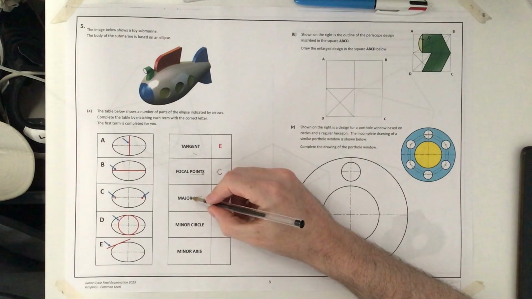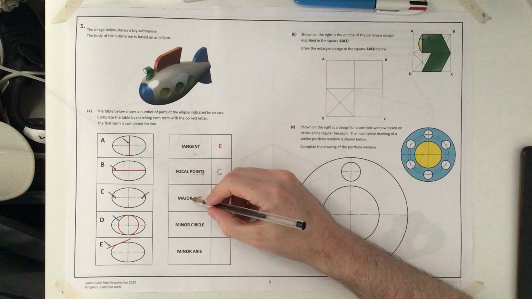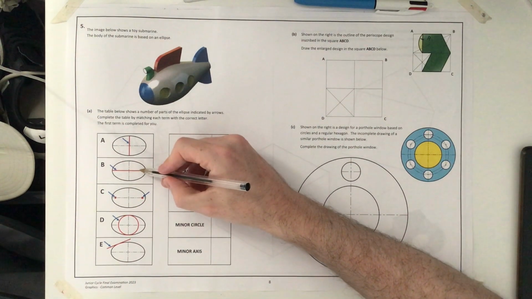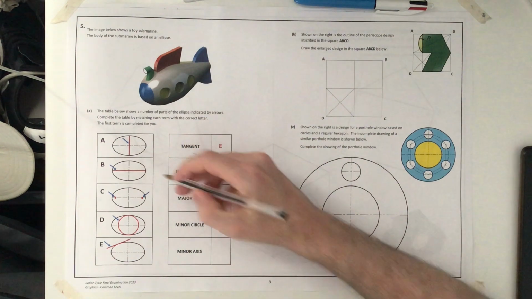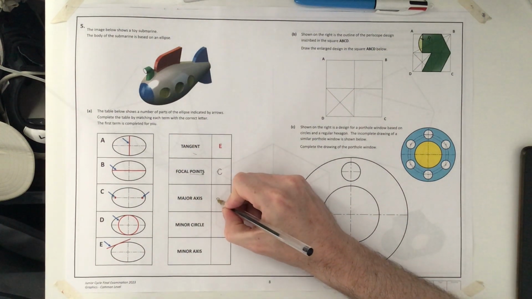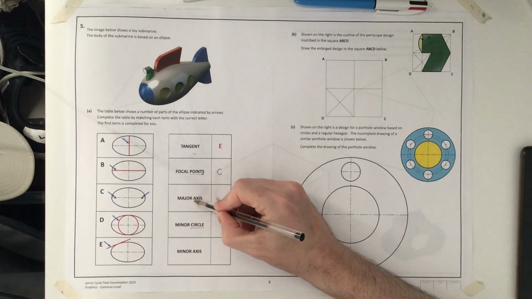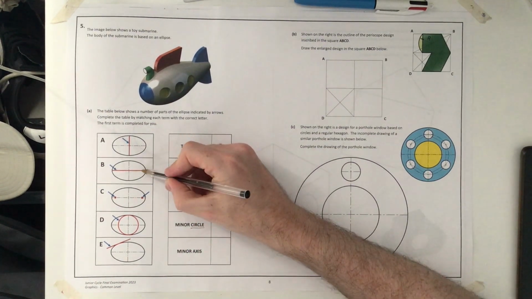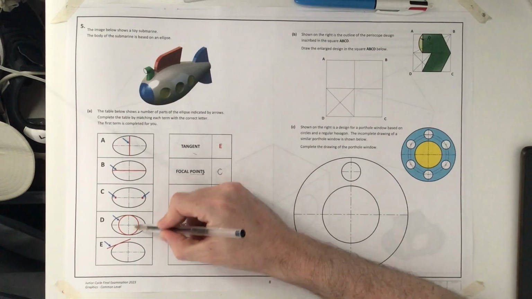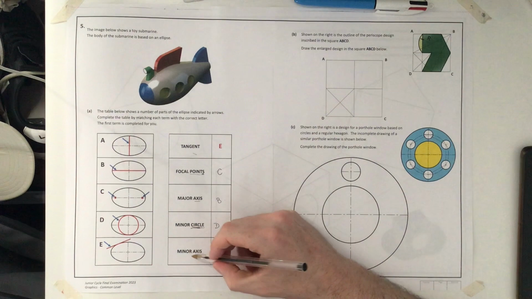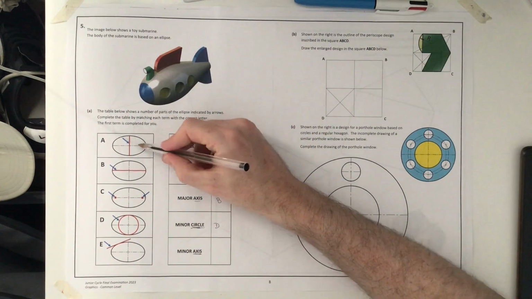For axis, we know that axis means line. There's only three with lines on them, that's our tangent, and we have A and B. However, our major axis is our bigger line, major being bigger than minor, so that's the B there. Next one is minor circle. There's only one with a circle in it, and that's D. We match that one up, and then by process of elimination, our minor axis has to be A.